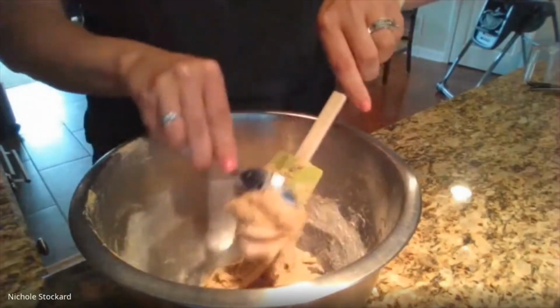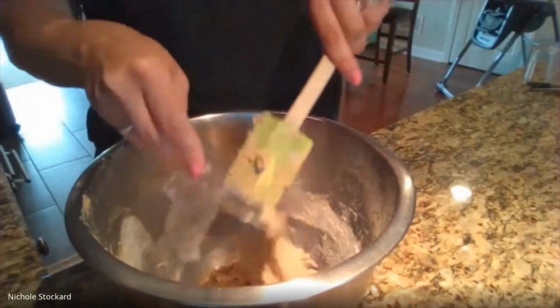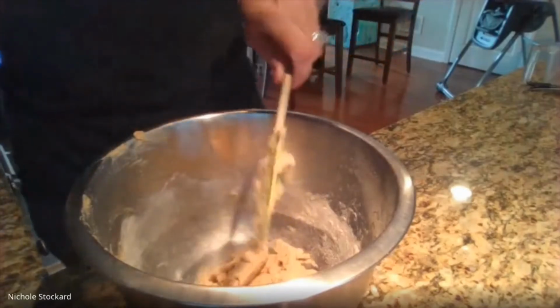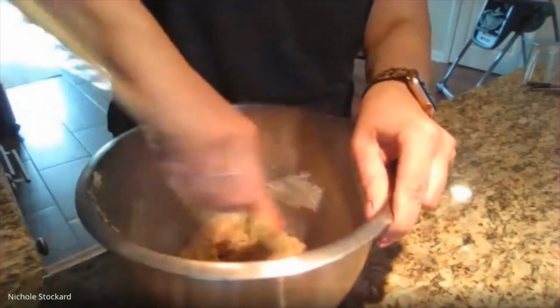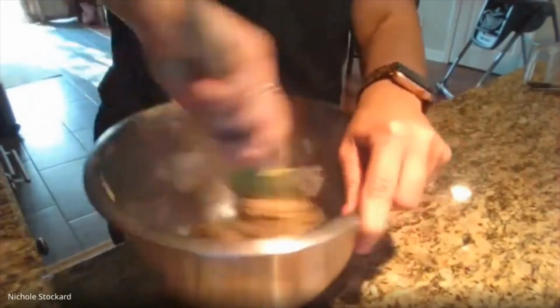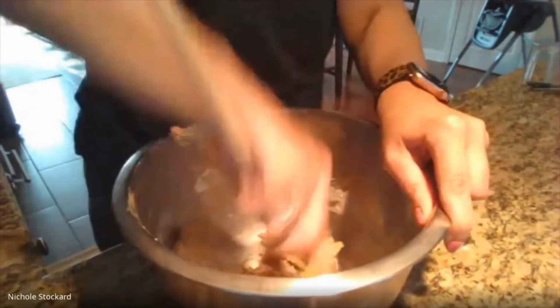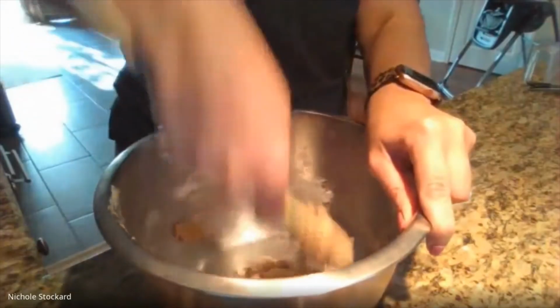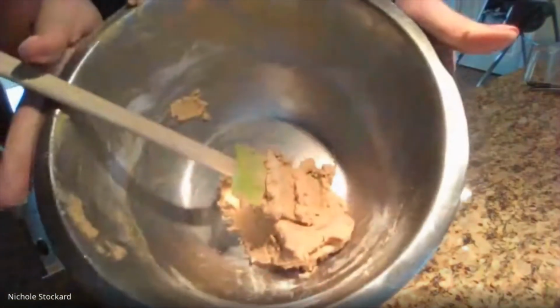All right, I'm just going to scrape this off, give it one more quick mix, and then we will be good to go. All right, so I'm just going to go around my bowl. You can see, I'm giving myself a nice arm workout. All right, there you go. So there is our dough.